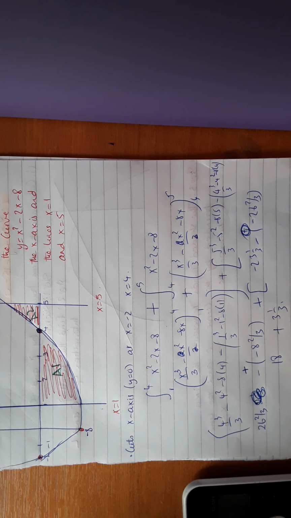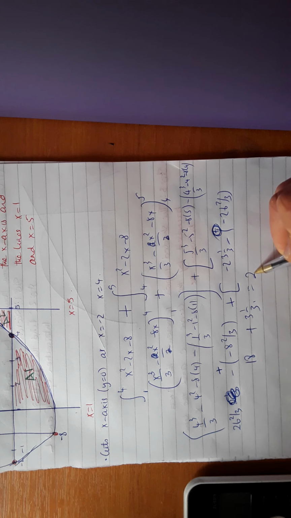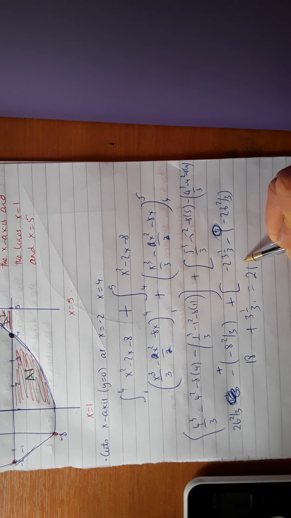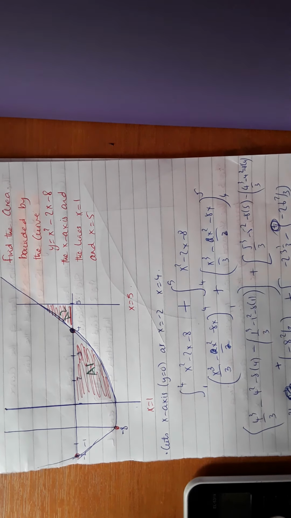Now let's remember again, I said if one of them comes out negative, so if this one was a negative answer, we take the positive since it's the area. So your answer is 21 1/3, isn't it? Right, square units. Okay, so that's the area of these two parts.